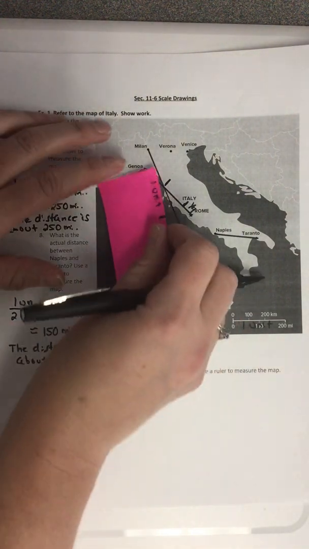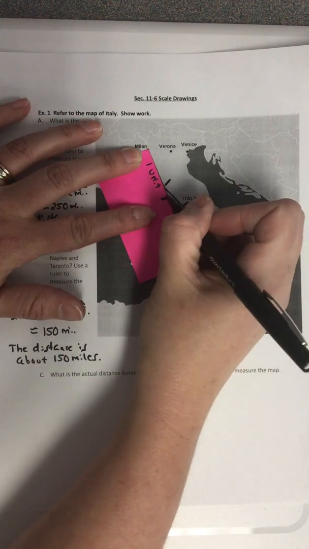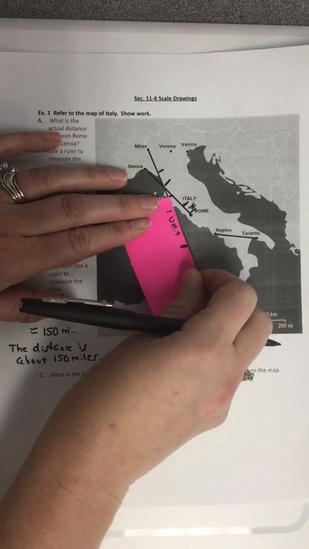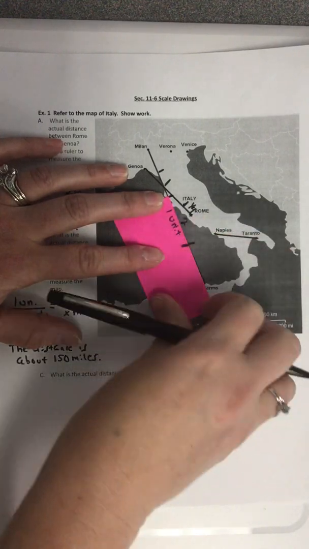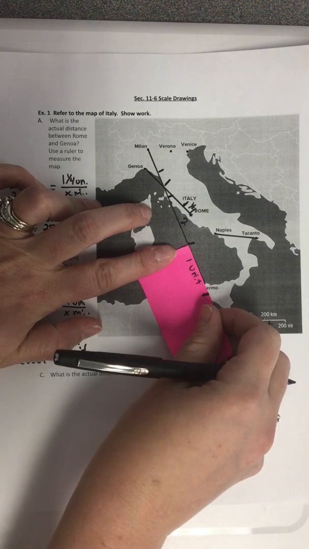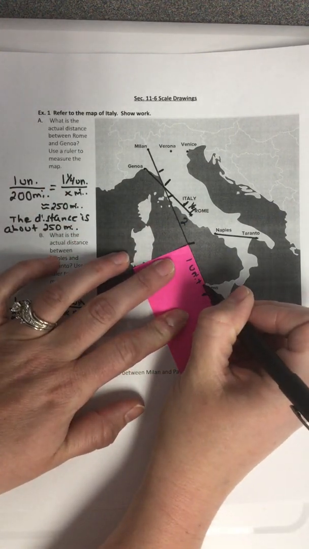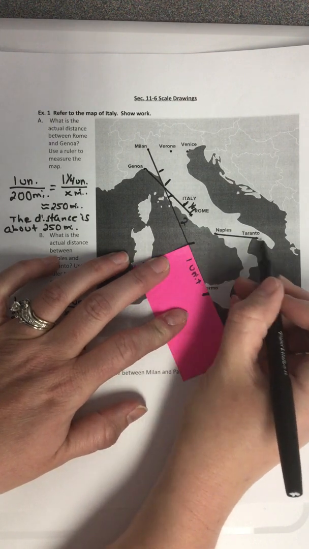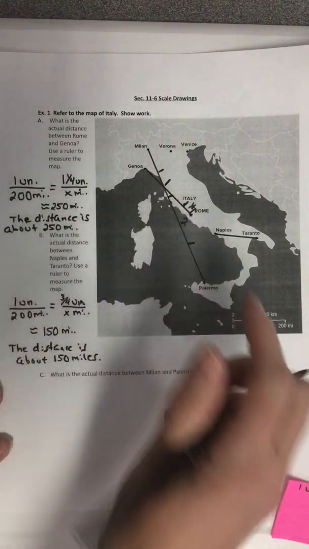So I'm going to use that same process. I'm going to put this down. So there is 1 unit. Kind of mark it off as I go. There is a second one. Okay, so it's going to be 2 and a little bit more. I'm going to go 3/4 again. That's kind of what I said with Naples, Taranto. I said that was about 3/4 of one. So that ended up being 2 3/4.